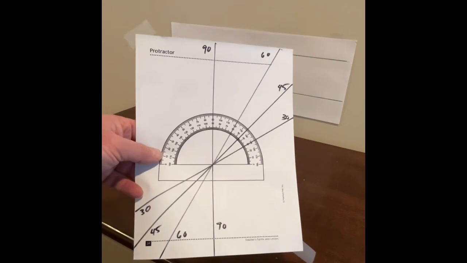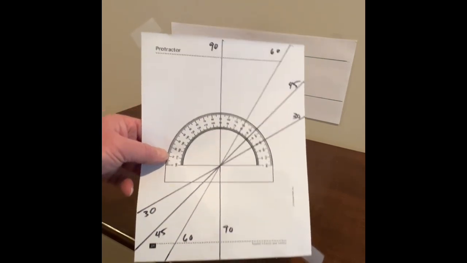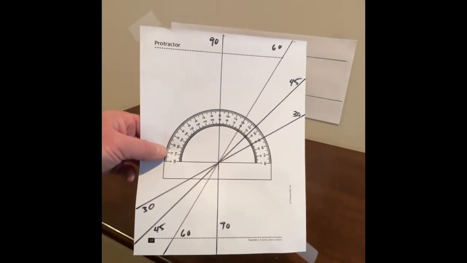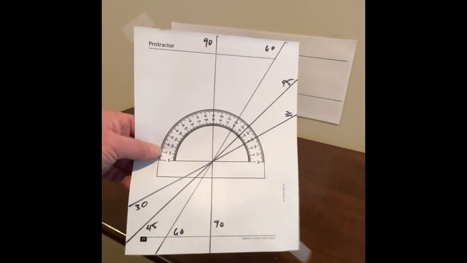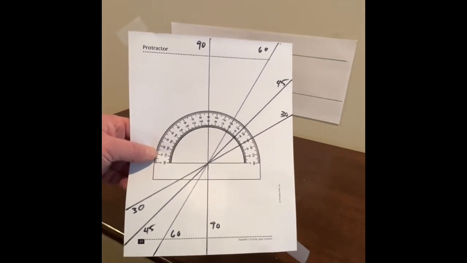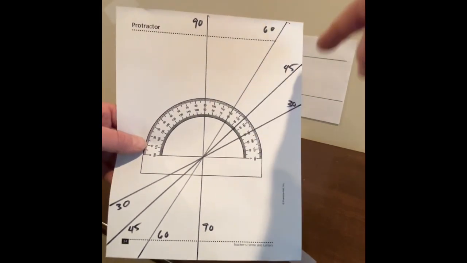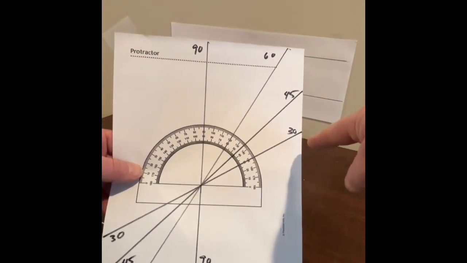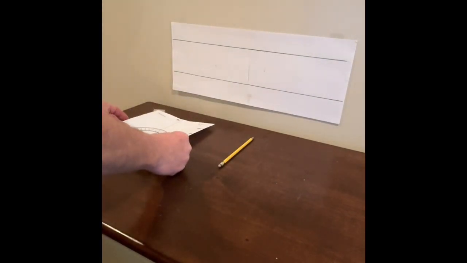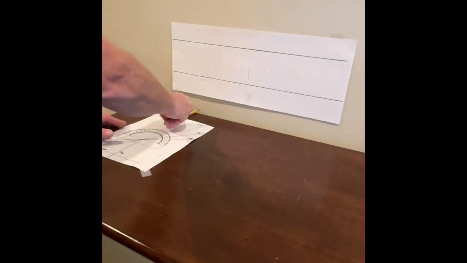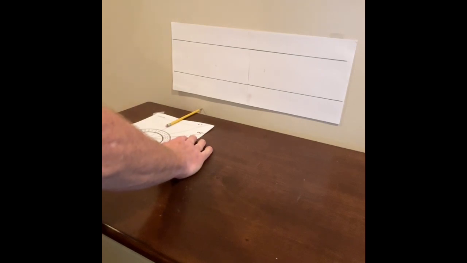For equipment, I have my protractor for measuring the angles of the sun. I printed it from the internet and marked all the lines and angles I needed. So I have a 90, a 60, a 45, and a 30. So there's my protractor. I'm going to tape that down perpendicular to the wall as best I can get it.